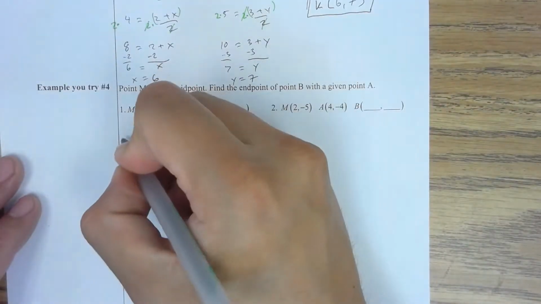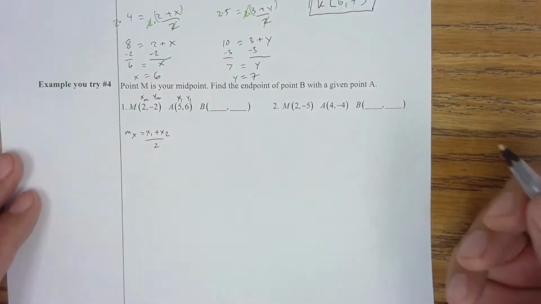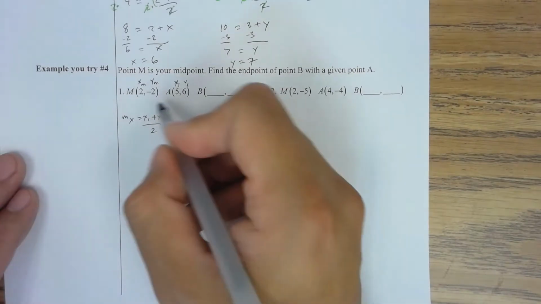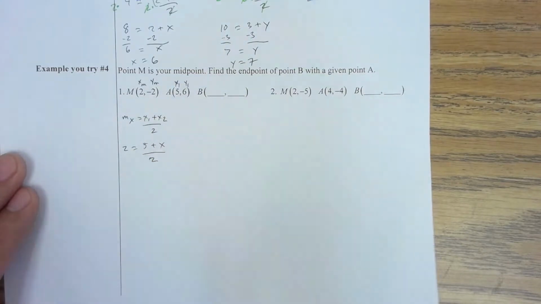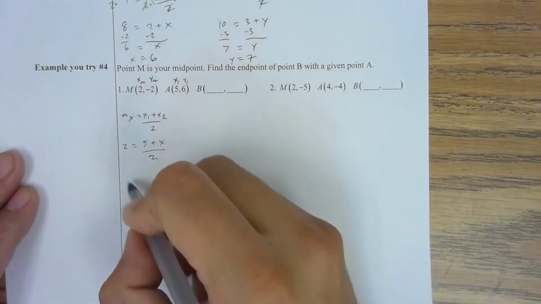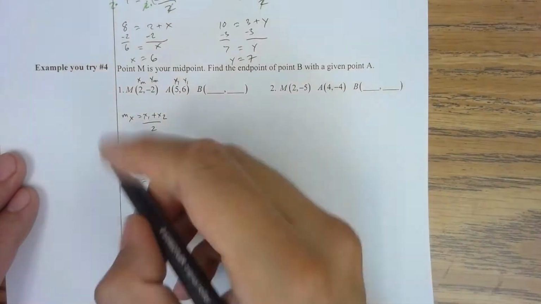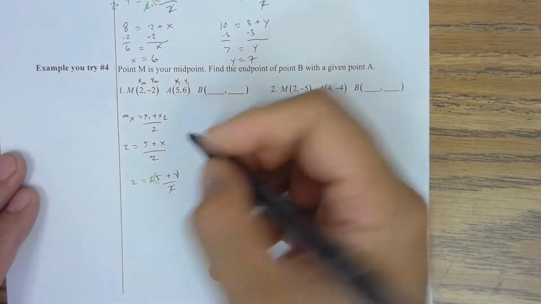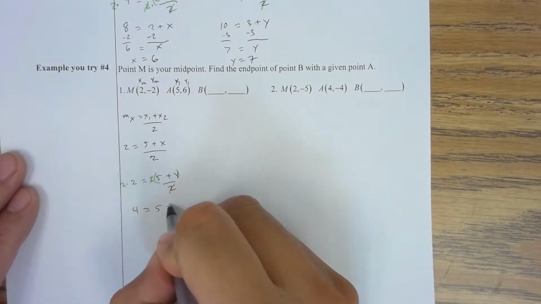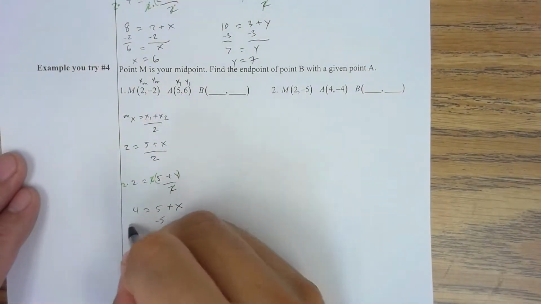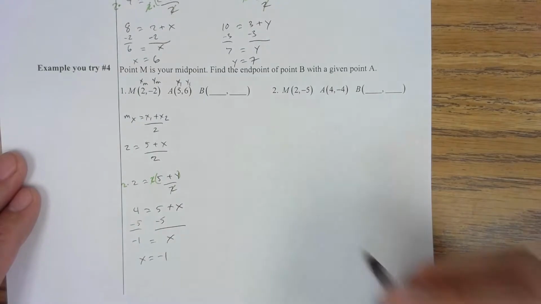So the midpoint of x is just x1 plus x2 divided by 2. Substituting correctly. So this is 2, 5 plus, I don't know what that is, divided by 2. Multiply both sides by 2. So this cancels, multiply this by 2, and that'll give you 4. Solve it. Get -1 equal x. So that's the first one.